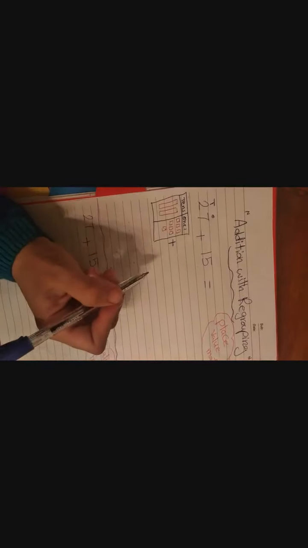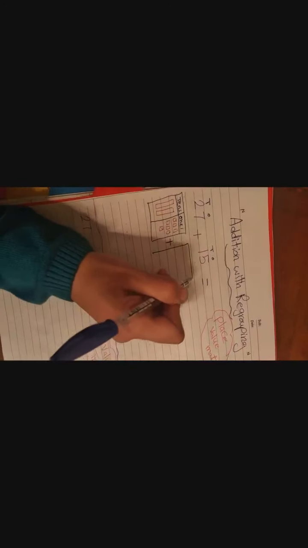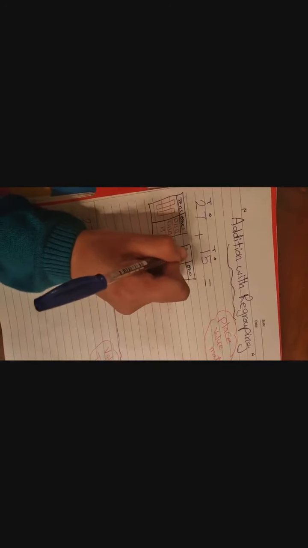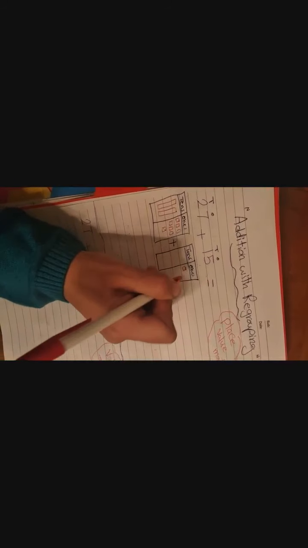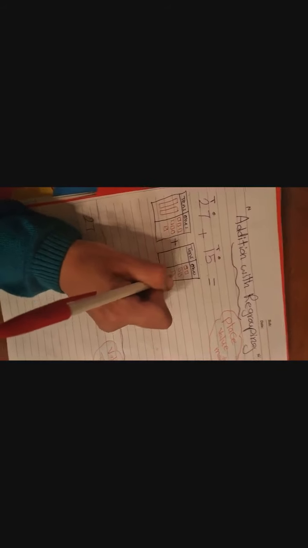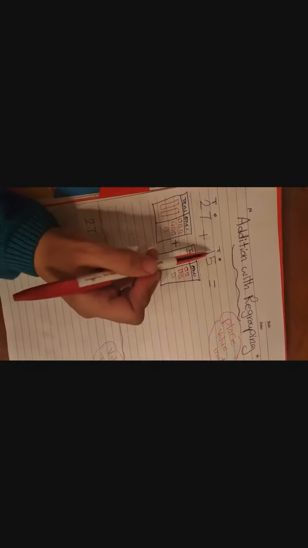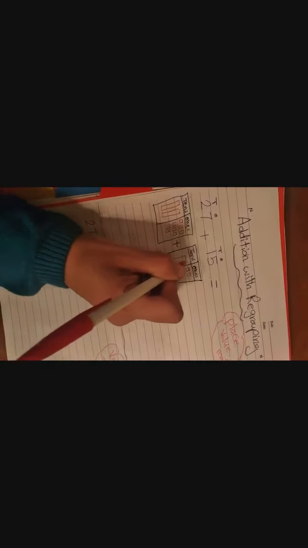Then draw one mat for the second addend. I will decompose it by the modeling. I have here 15, it has ones and tens, so I will represent it by a mat of 2 places, 1 place for ones and 1 for tens. In 15 I have 5 ones, which will be represented using small squares, so I will draw 5 small squares: 1, 2, 3, 4, and 5. And here I have only 1 ten, so in 15's mat I will draw only 1 bar.